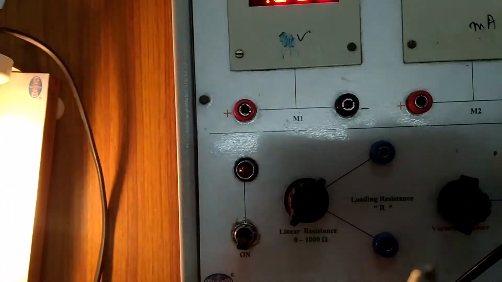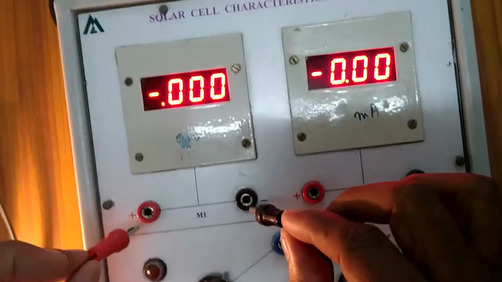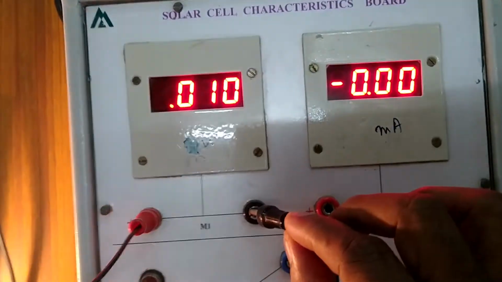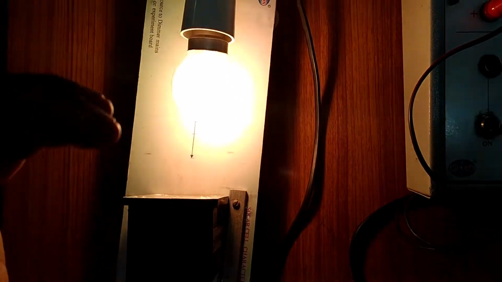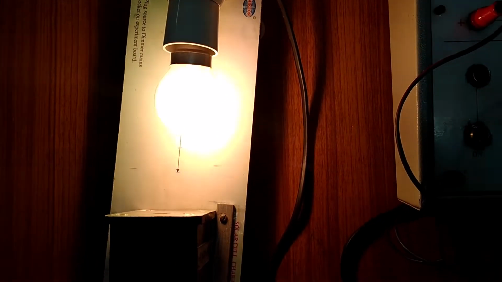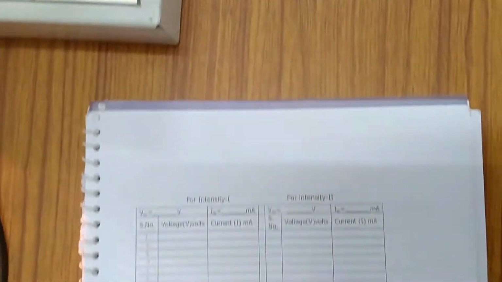Now connect these two output terminals of the solar cell directly into the voltmeter, for a fixed value of intensity and the fixed distance. Distance is fixed means that intensity is fixed. For this fixed intensity, I find out the voltage as the open circuit voltage VOC.